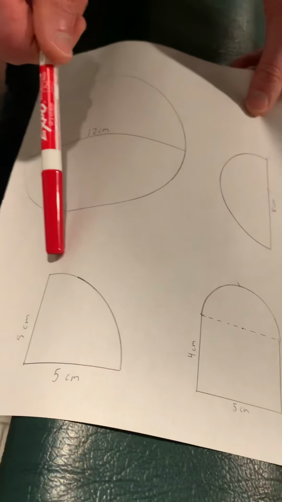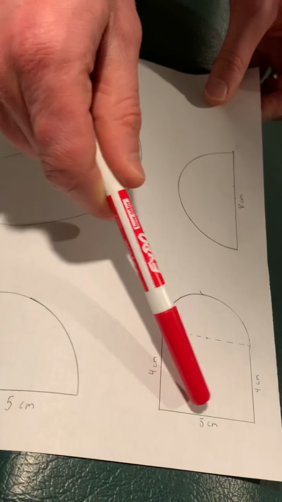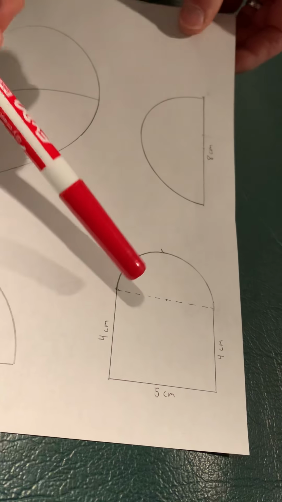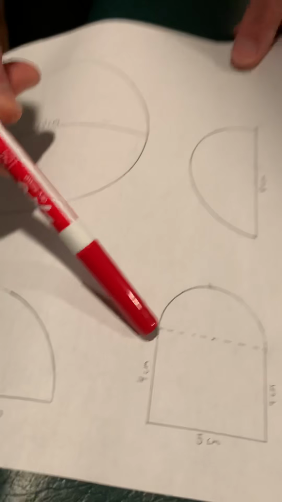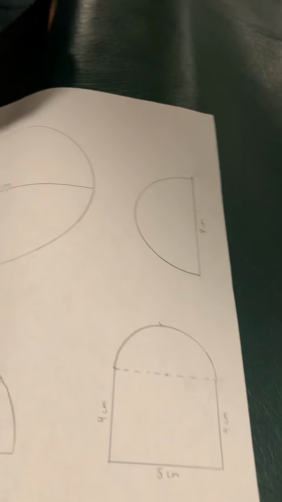This side, and this curved part. And then this figure here, we've got 4 parts. This curve, this side, and this side. So we need to make sure we're including every single part of the shape when we find the perimeter.